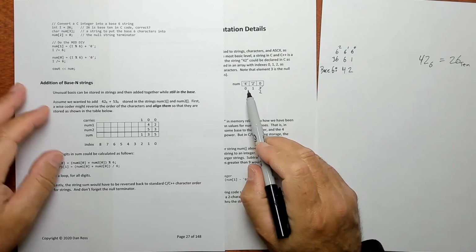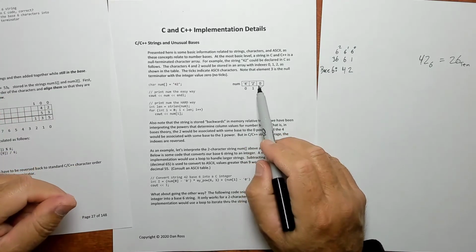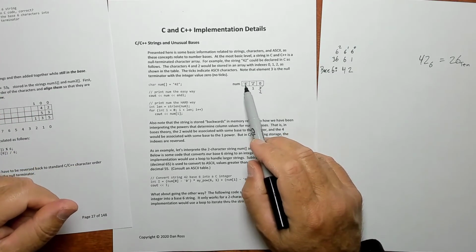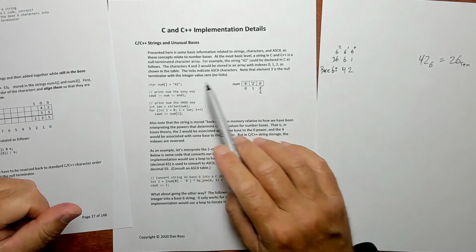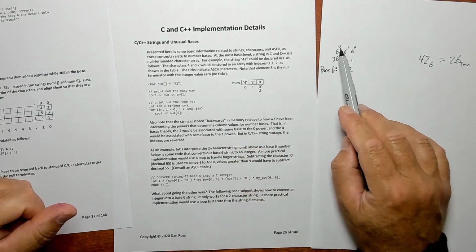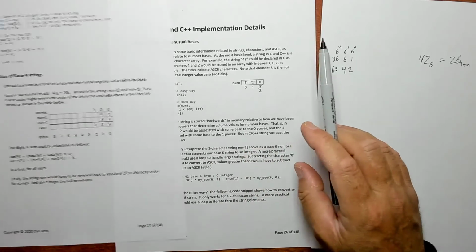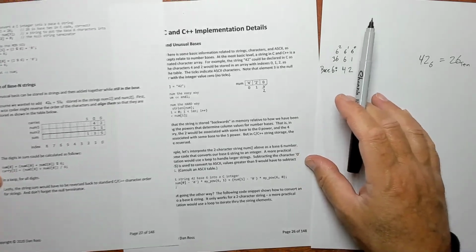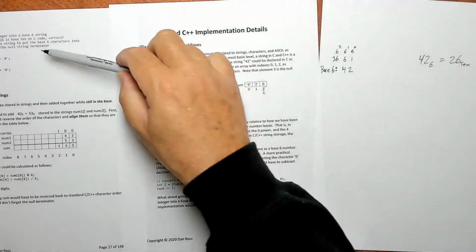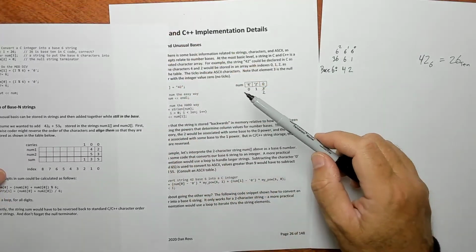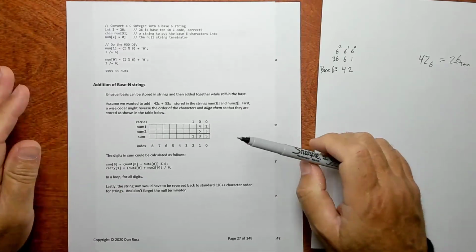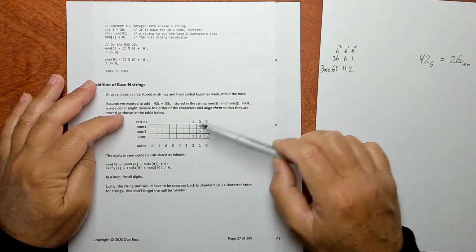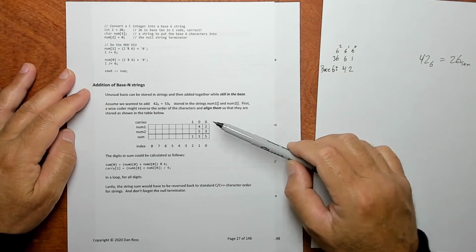So I've pointed out already that the digits are stored backwards in a string, backwards from the way we normally think about the exponents. To do the conversions that we've just done, you can deal with that backwardness, but to do this addition, it's really much easier if you just reverse the numbers, so reverse the digits. So that's what I've done.